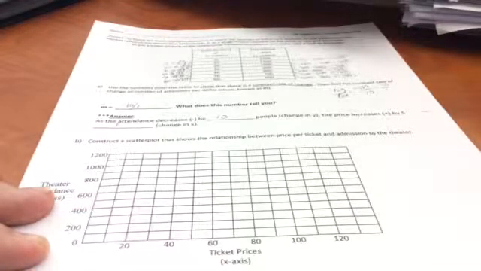So our Y is attendance, so attendance is decreasing by 10 people, because attendance is measured in people, for every $1 that they increase the ticket. So a ticket that was $10 might increase to $11, and then you'll have 10 less people go.